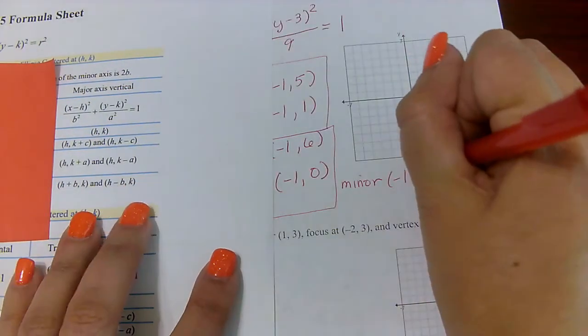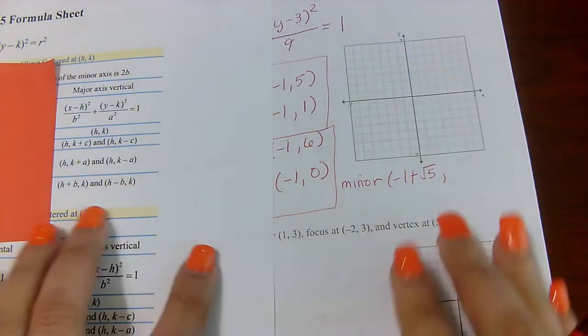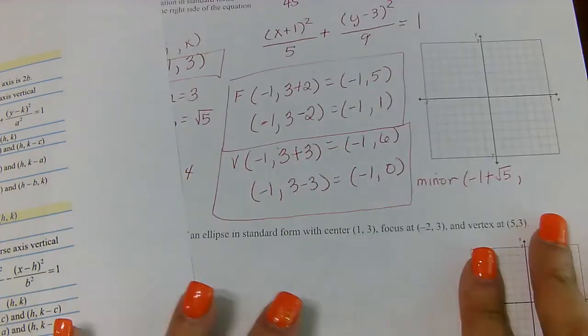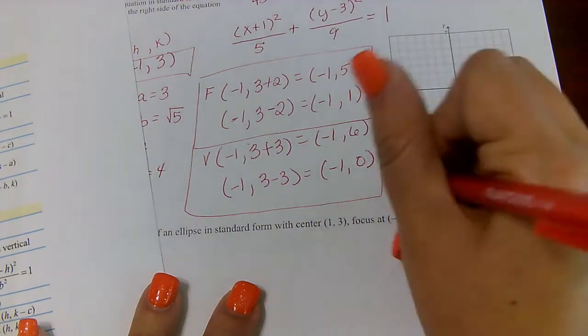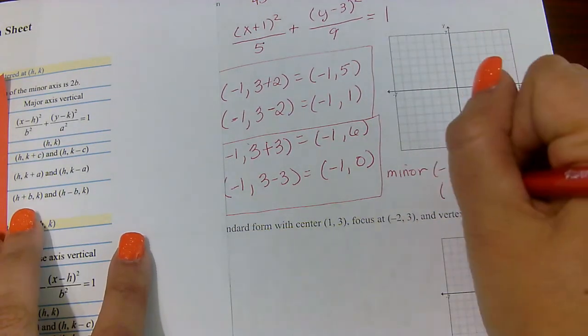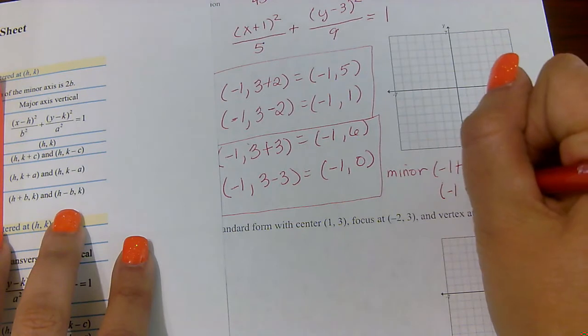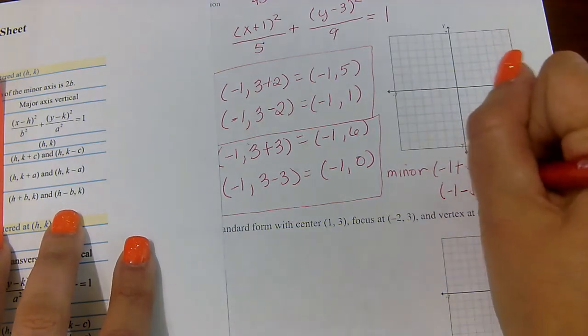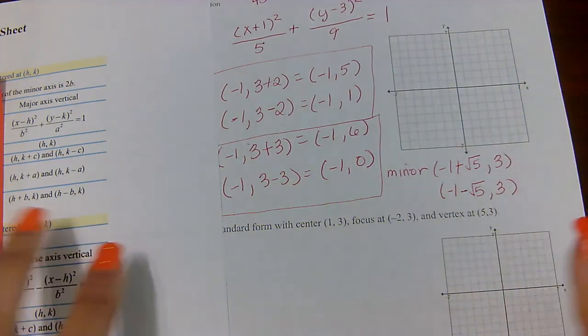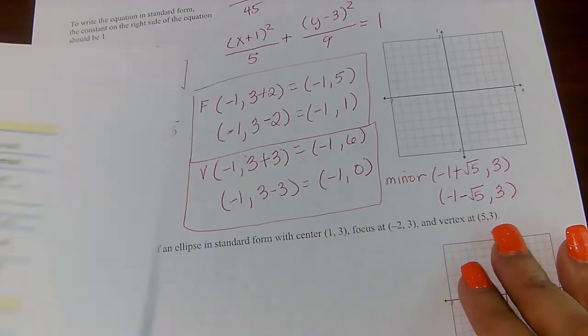So I'm going to put plus the square root of 5, comma, k. And k, remember, is 3. Our other point is going to be h, which is -1, minus the square root of 5, comma, k, which is 3. These are going to be our minor points.